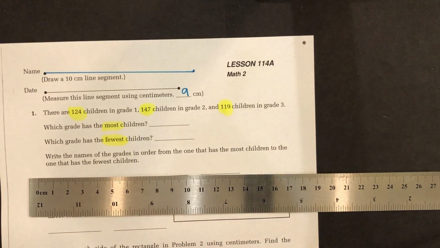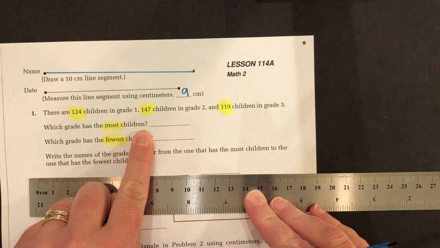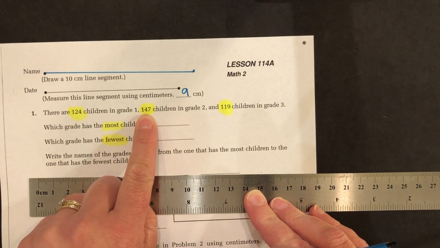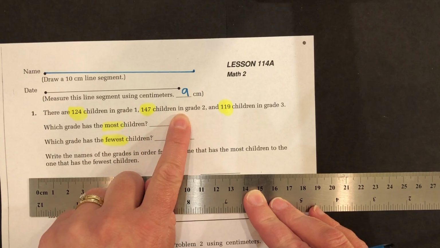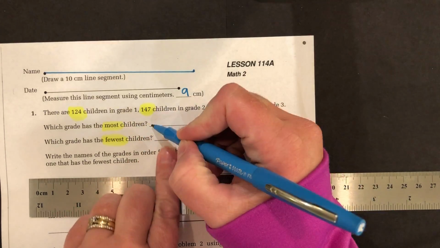147 is the biggest number, isn't it? So the question is, which grade has the most children? So which grade is this? 147 children in grade 2.